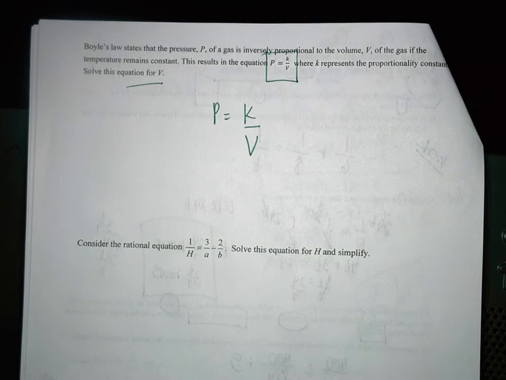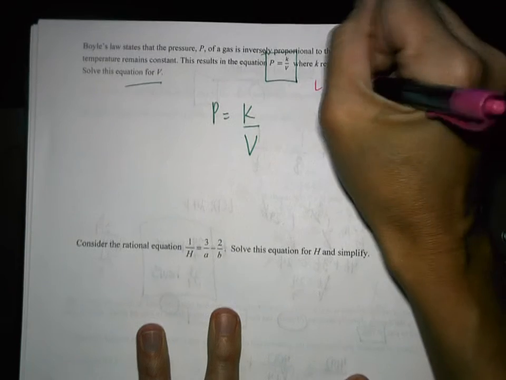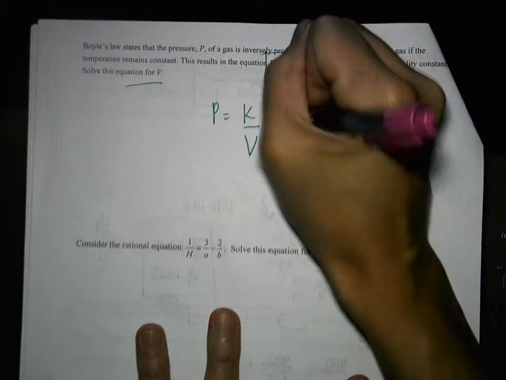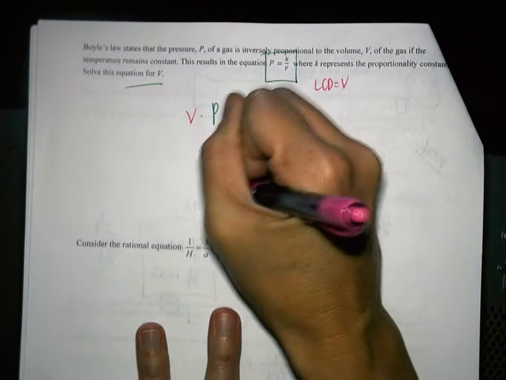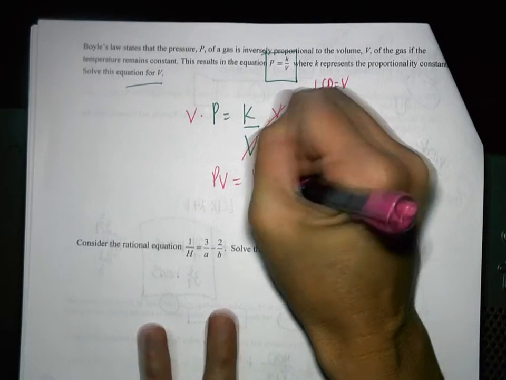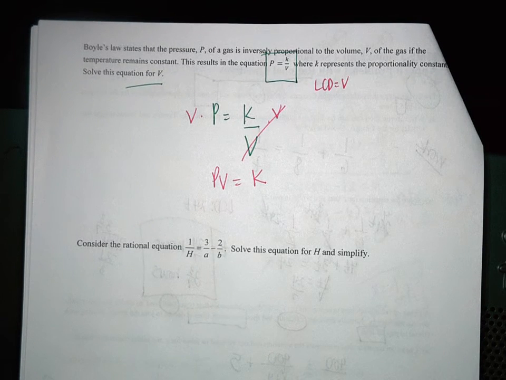What do we do in order to get rid of our fractions on all of these? Let's try to always eliminate our fractions. What would I do? Good. My LCD is V. I multiply by V to both sides. That cancels. PV equals K. I normally always write my letters in alphabetical order. You don't have to, but normally, mathematically, we do.